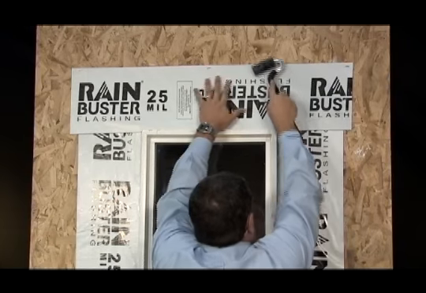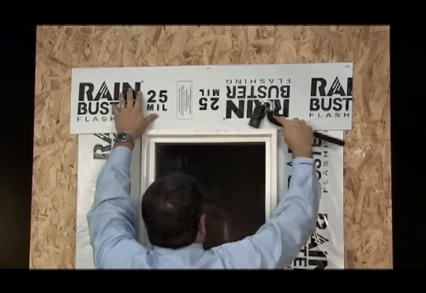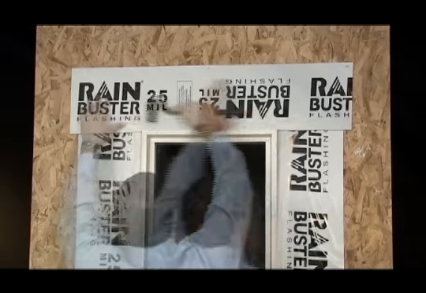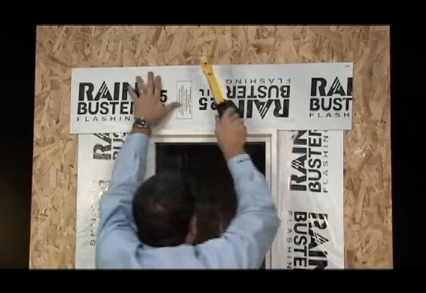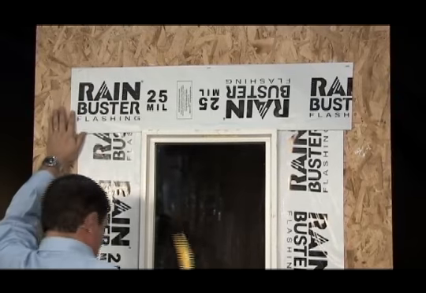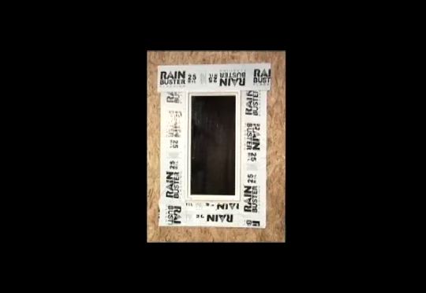Using a J-roller, apply pressure and roll entire surface of membrane. Fasten with staples or nails along top edge of membrane. Use minimum number of fasteners required to keep flashing in place.